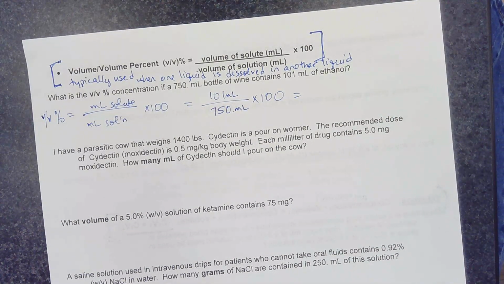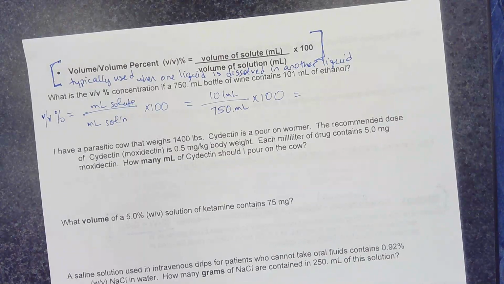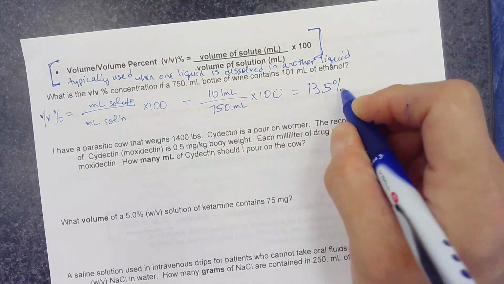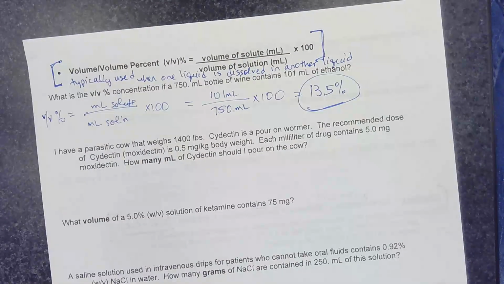All right, what do you get? 13.5 what? 13.5%. Now, what does that mean?